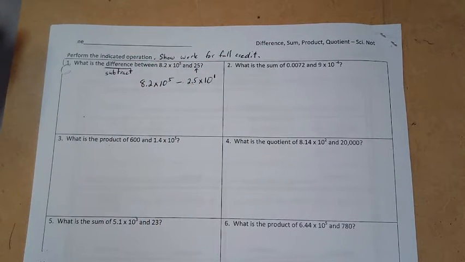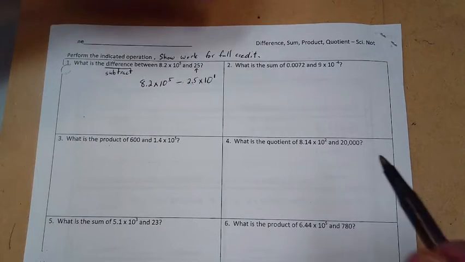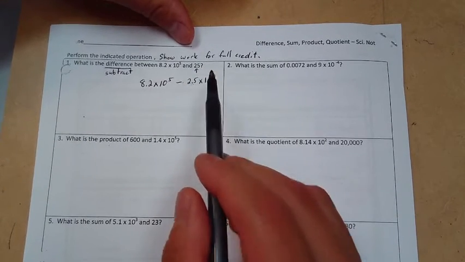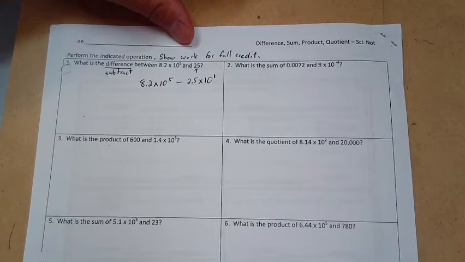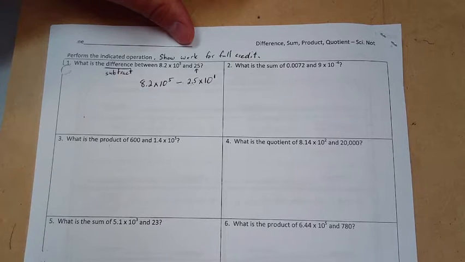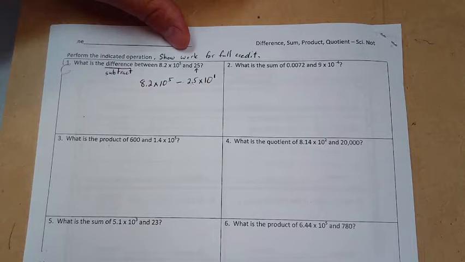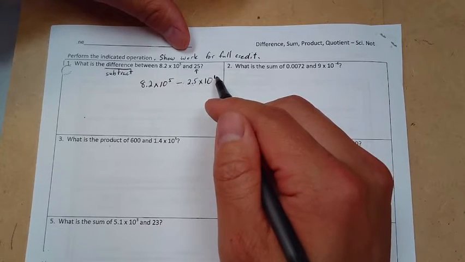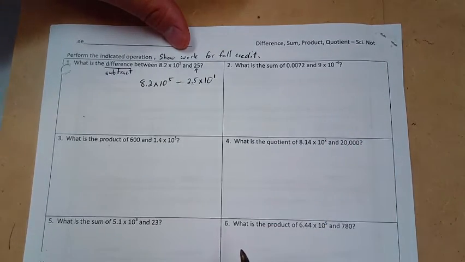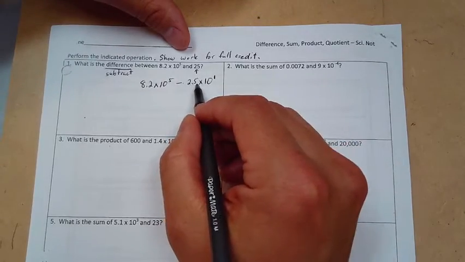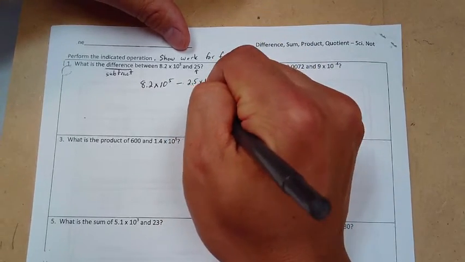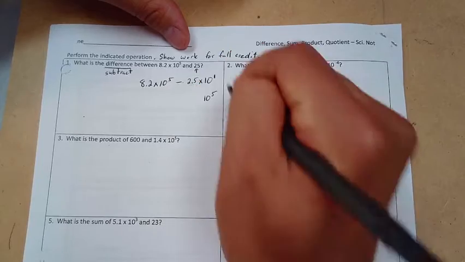For addition and subtraction, we need the exponents to be the same. So we're going to turn the smaller exponent into the bigger exponent. This 2.5 times 10 to the 1, I'm going to make it a 10 to the fifth.